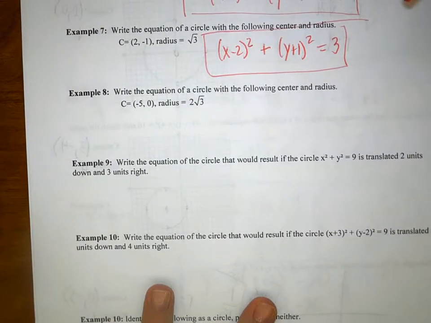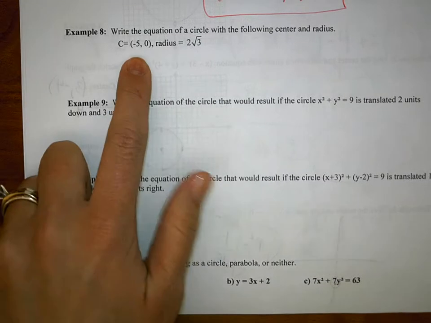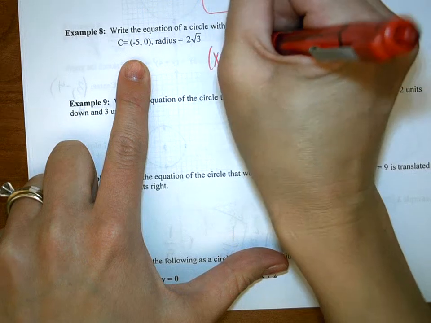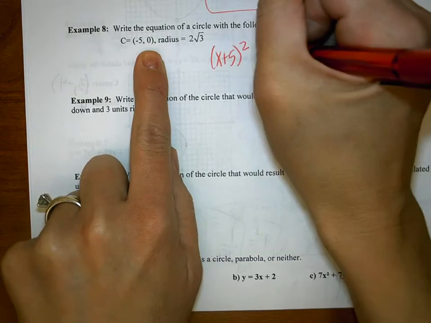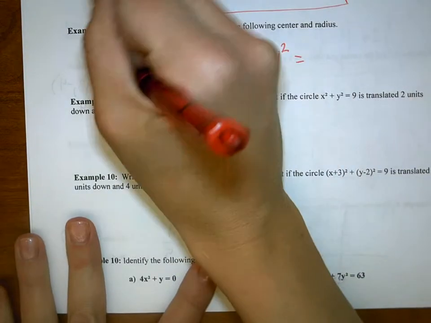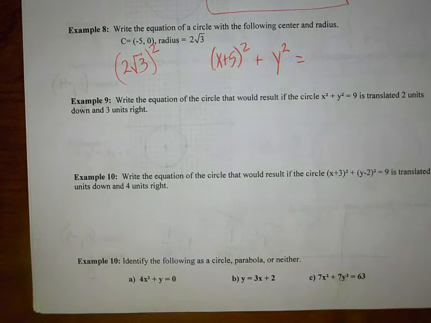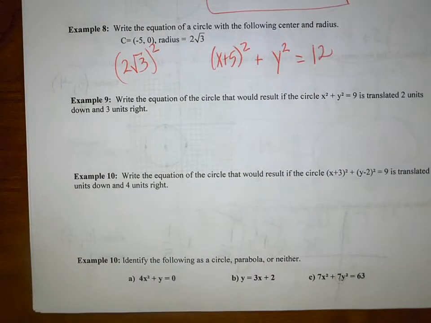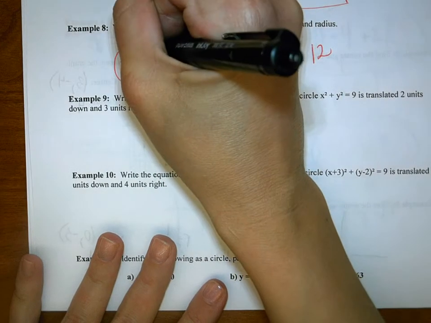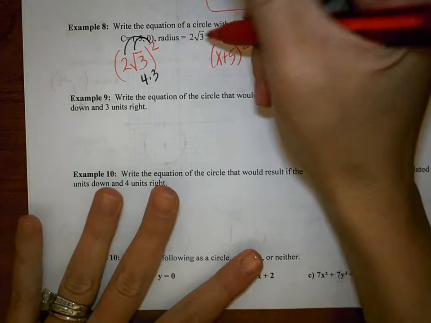Okay, example 8. Write the equation of a circle with the following center and radius. So what is my x going to be? X plus 5 squared is correct. Now y is 0, so how am I going to write that? Very good. Plus y squared equals. Now, 2 root 3. We need to square that. What does it end up becoming? 12. Very good. Does everybody know how we got 12? We square the 2, which is 4, times we square root 3, which becomes 3. And 4 times 3 makes 12. And that's my equation.